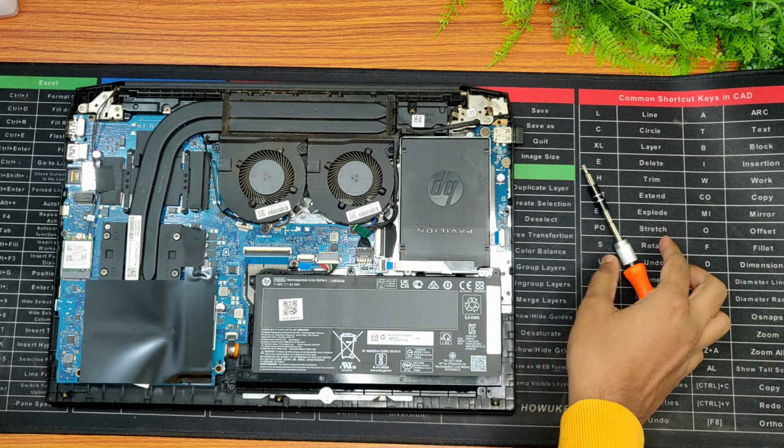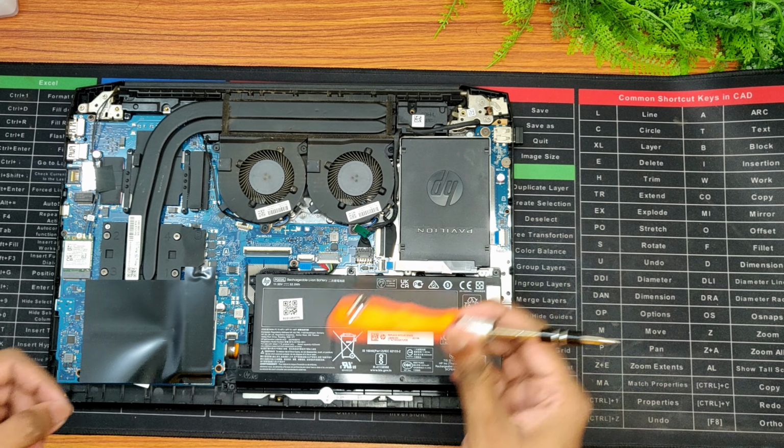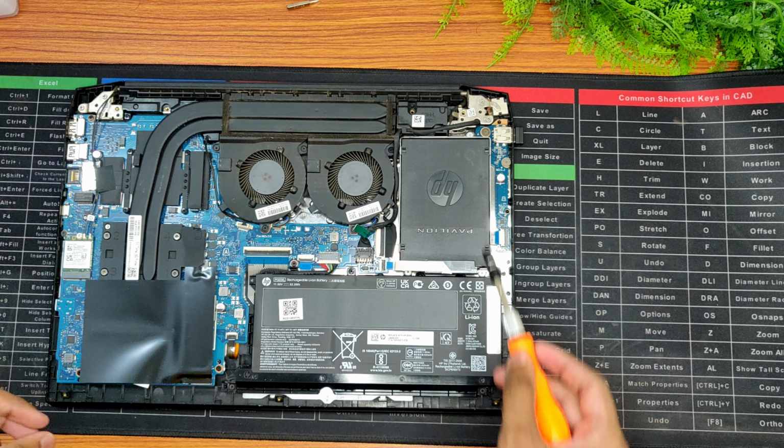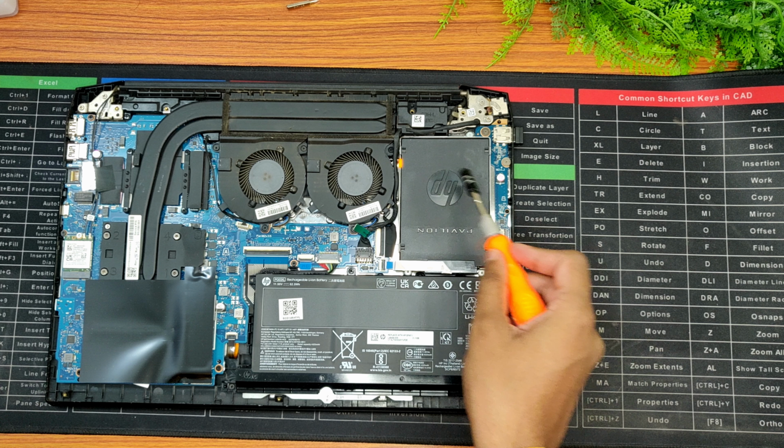With the back cover removed, let's take a quick look at the main components inside this laptop. On the right, this is an empty bay for a 2.5-inch SATA drive. You can add an HDD or SSD here if you want extra storage. But please note that in this laptop model, it does not support a second NVMe.